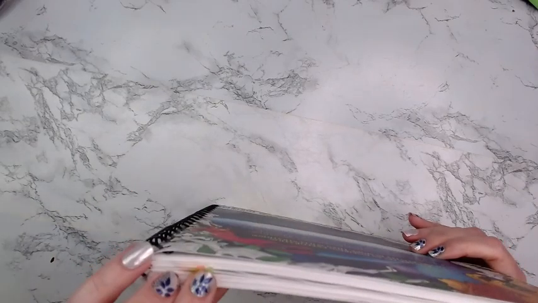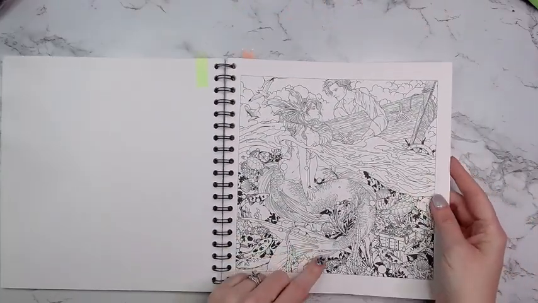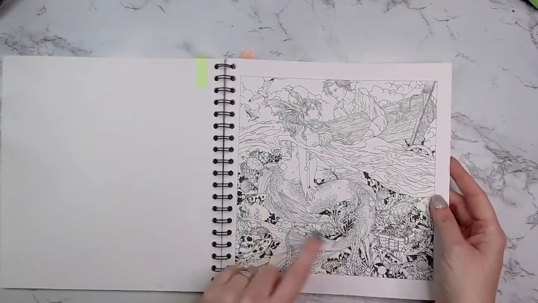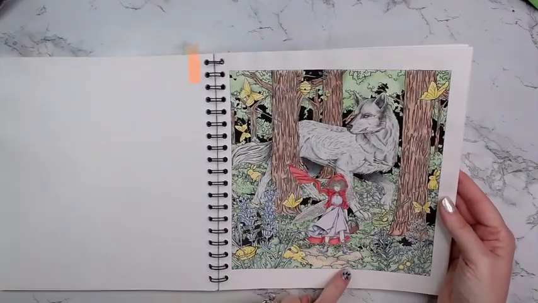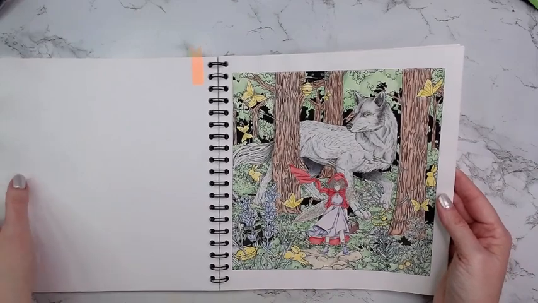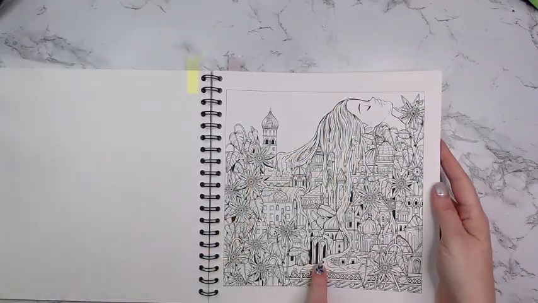Odyssey. Odyssey. The Little Mermaid. You know, the Little Mermaid. Little Red Riding Hood. I've already colored it, but Little Red Riding Hood. Enchanted Castles. Rapunzel.